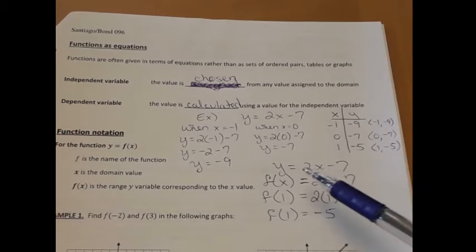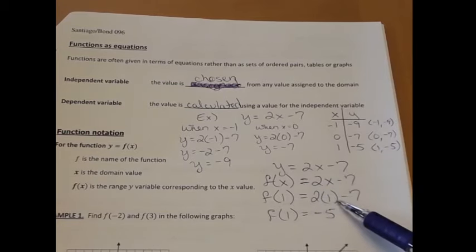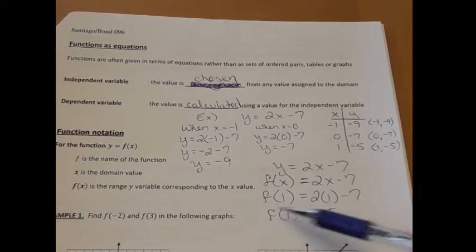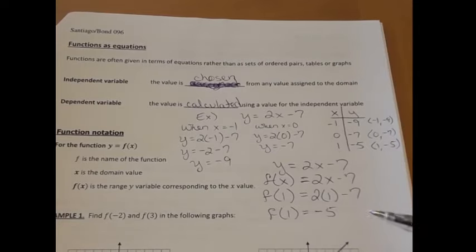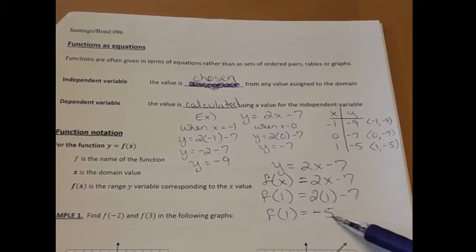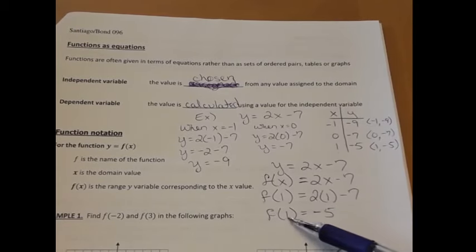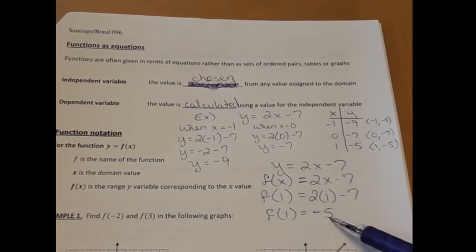All I did was replace my x with 1. So I'm finding the value of f of 1 in this case, which is the same as finding the value of y when x is 1. Input, output. Input, output.